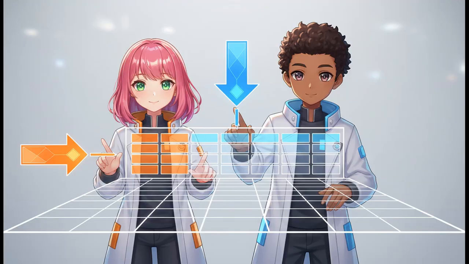Next, we have captions and stubs. Now, don't let the technical terms throw you off. It's actually super simple. Captions are the headings that go across the top, labeling your vertical columns. And stubs are the headings that go down the side, labeling your horizontal rows. Just think of them as the labels on your X and Y axes. They just need to be brief and super clear.